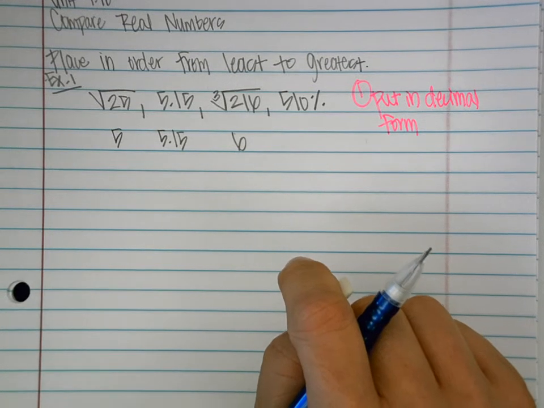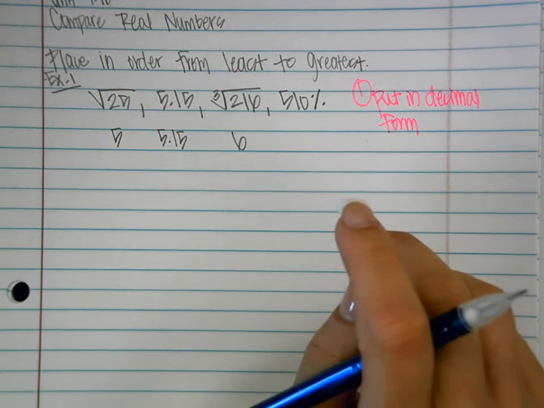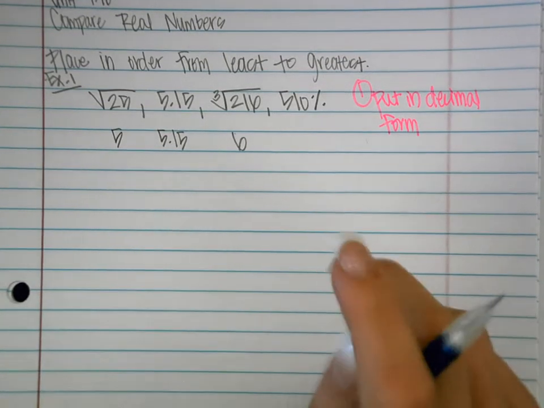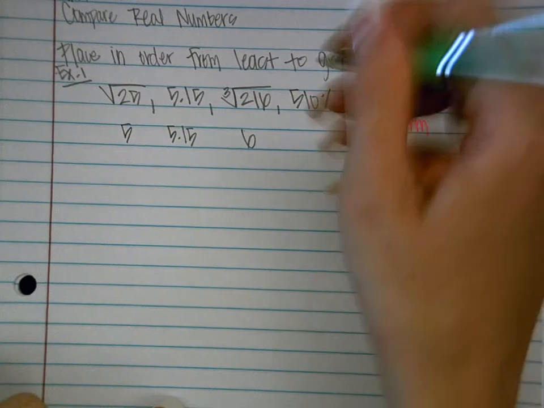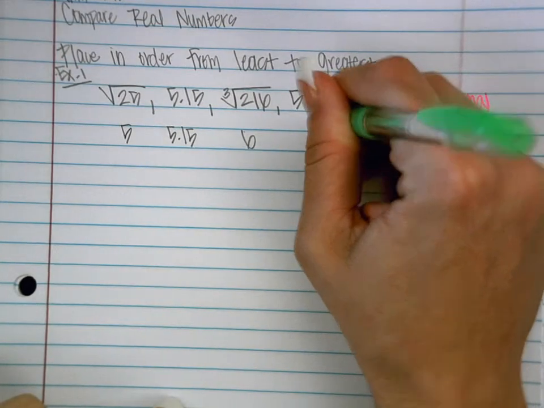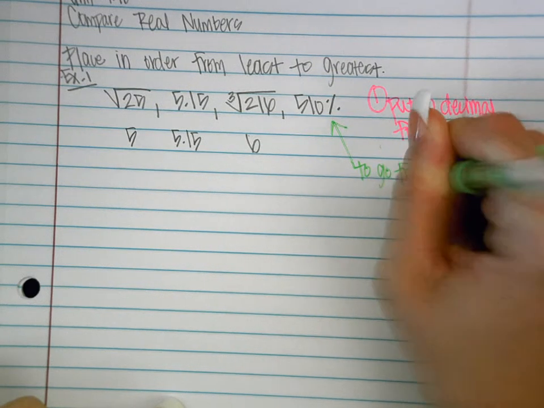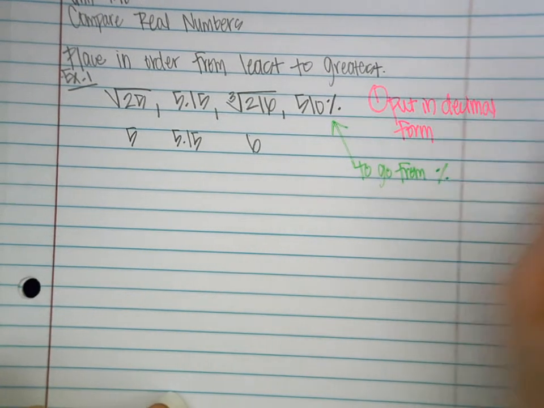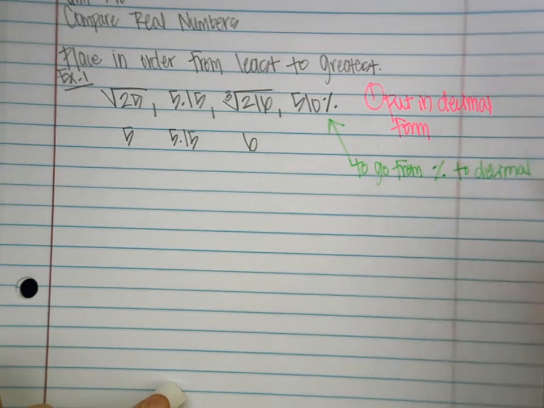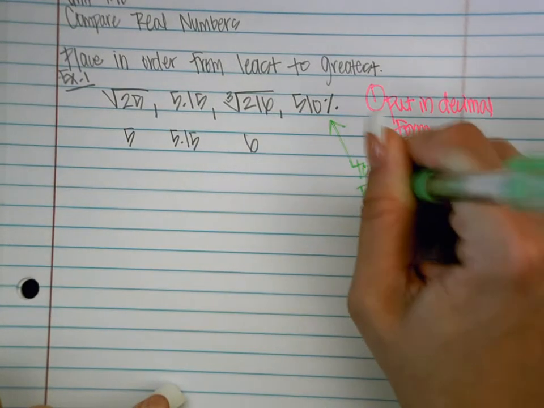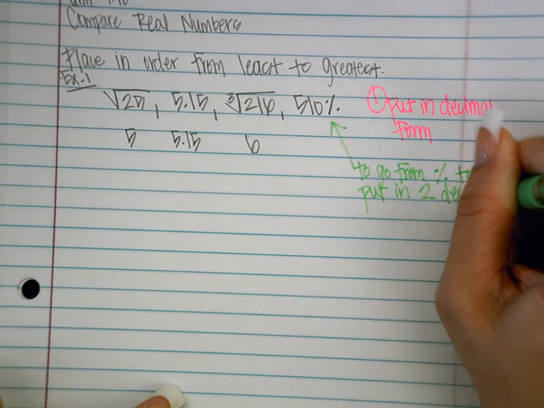Yes, 2. So what we're going to do here is put in 2 decimal places to change from a percent to a decimal. So we're going to write ourselves a little note: to go from percent to decimal, put in 2 decimal places.